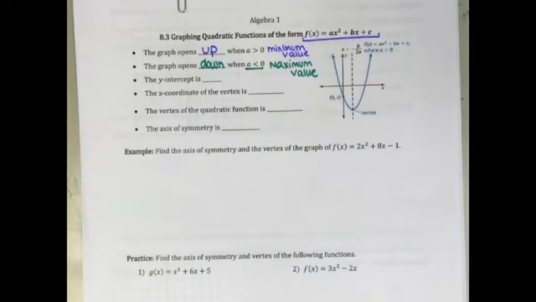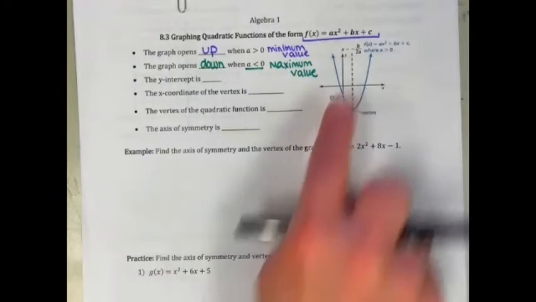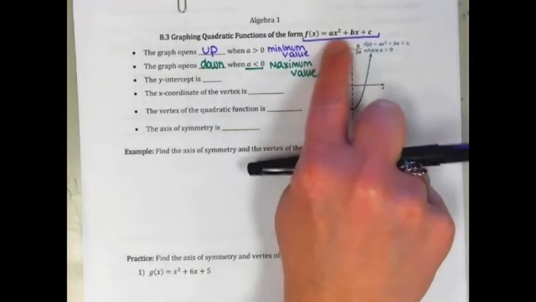What's a y-intercept? A y-intercept is where it crosses the y-axis, okay? And which one's the y-axis again? It's the vertical one. And what is the x-coordinate of a y-intercept? 0, right? So let me ask you, if I put 0 in for x, what would I be left with here?